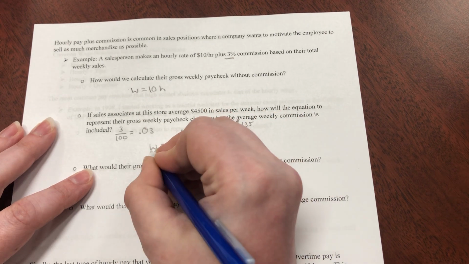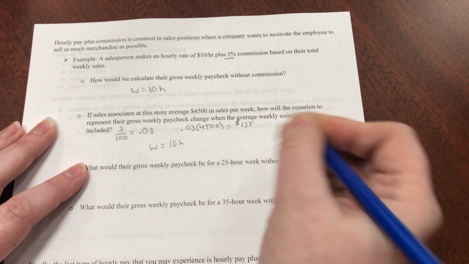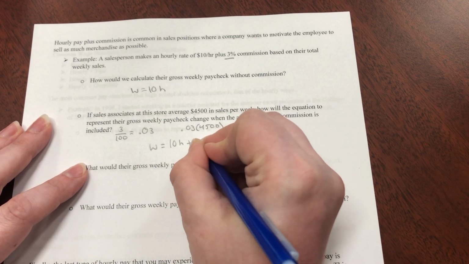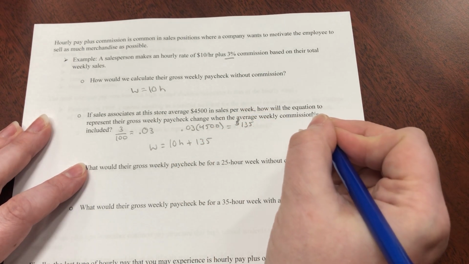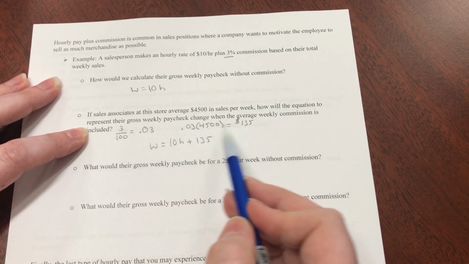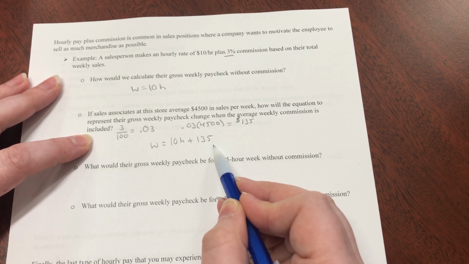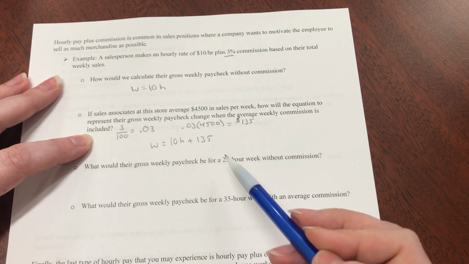So our gross weekly pay would have been the $10 per hour plus the commission. All right, so how does the equation to represent their gross weekly pay change? We had to add on the amount of money for the commission in addition to the hourly pay.